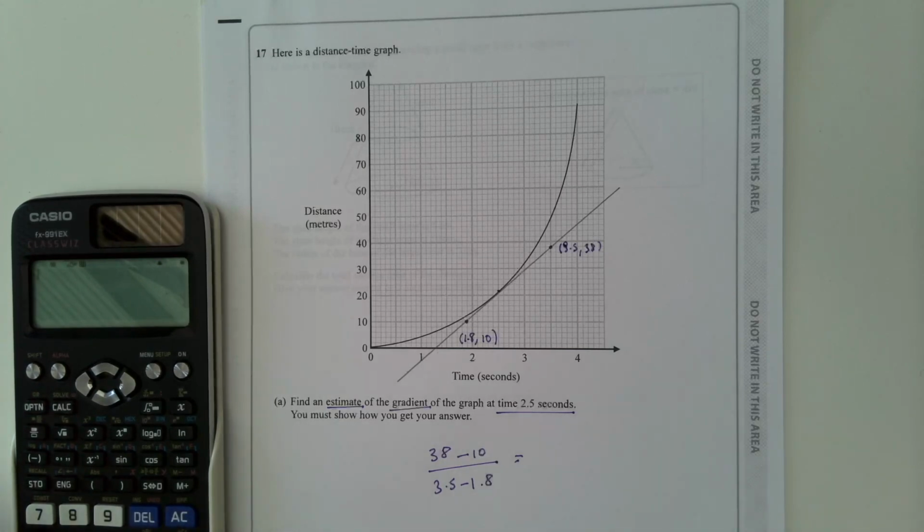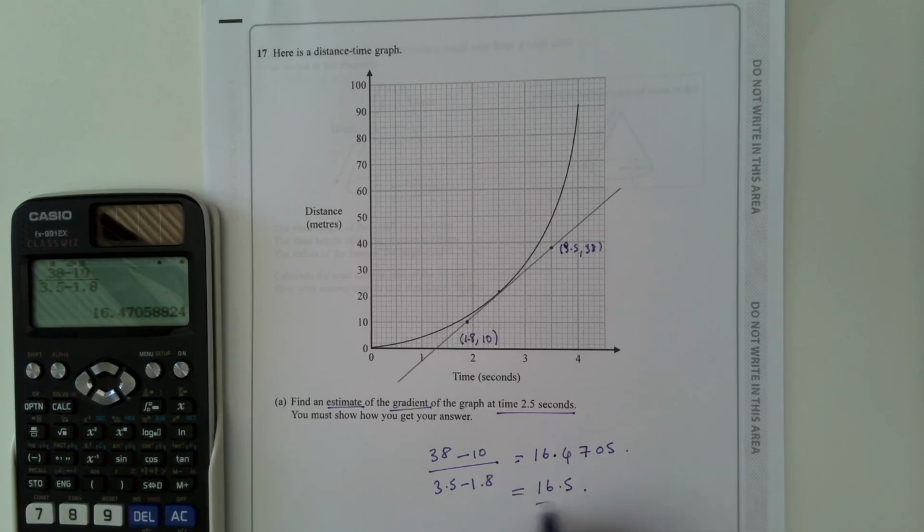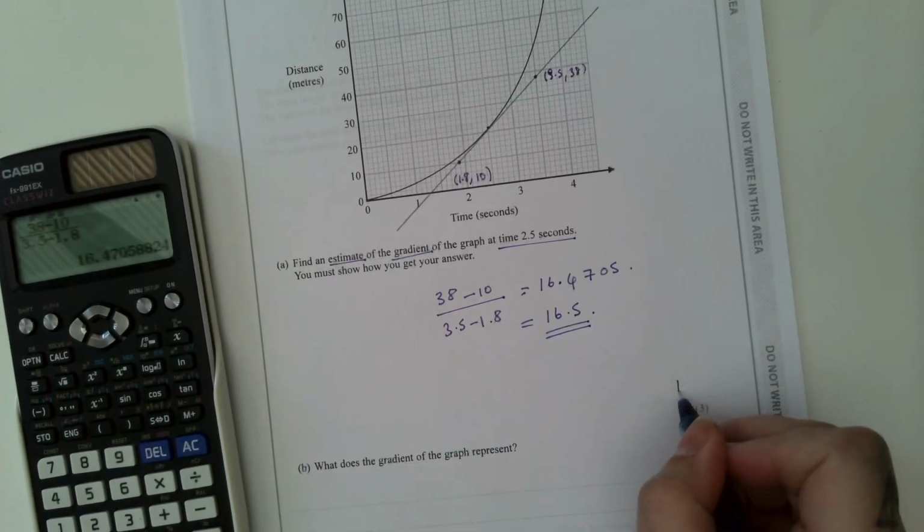So that's 38 subtract 10 over 3.5 subtract 1.8, which is 16.4705. So I'm going to say 16.5 is the gradient. Okay, and I'm going to pop that on my answer line there.